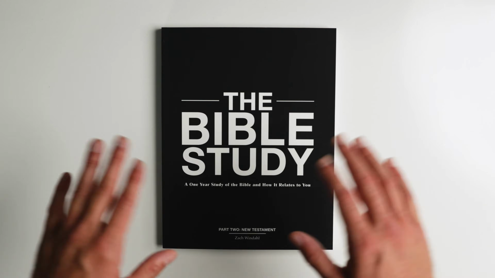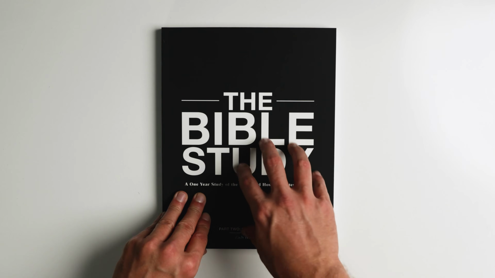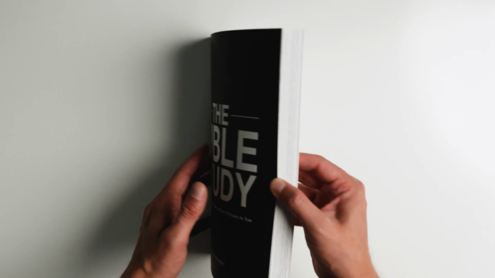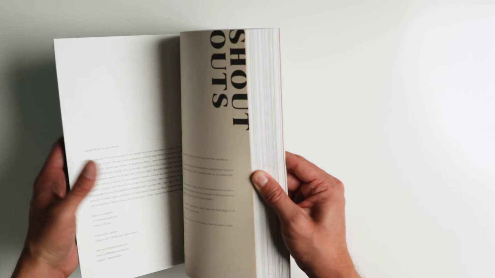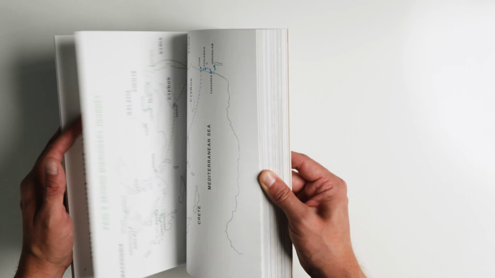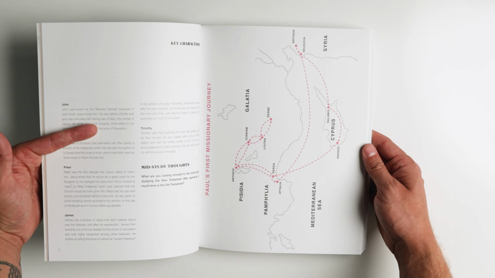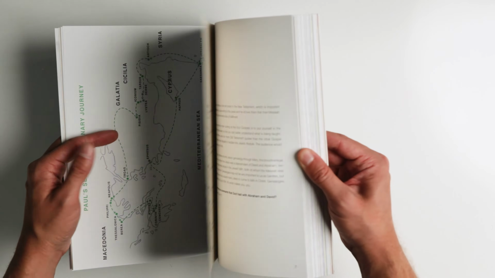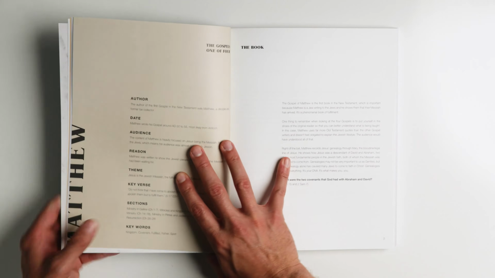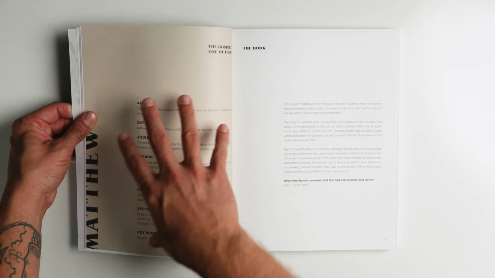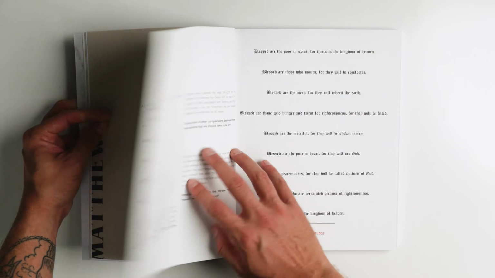So book 2, we have the New Testament. So you go through the Old Testament first and then dive into the New Testament. But the layout's going to be almost exactly the same. So once you get into, we'll look at the first book. So actually, we have maps of Paul's missionary journeys, his first, second, and third journey, and then you get into the books of the Bible. So we start with Matthew, exact same layout as before with the main page, and then diving into questions.